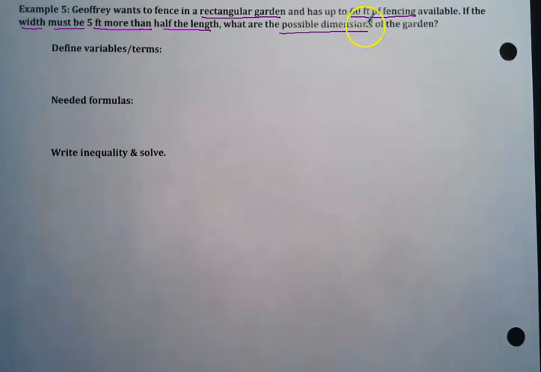Okay, so where we left off is when we talk about needed formulas. If we skip down to here, let's process through what formula we are talking about to put a fence around a rectangular garden? Perimeter. Good. Okay, so what is the formula for perimeter?